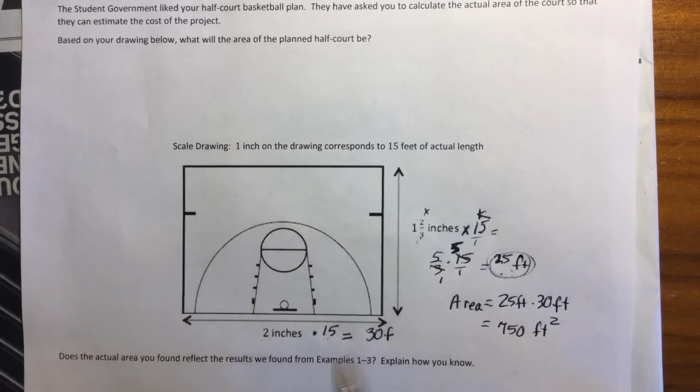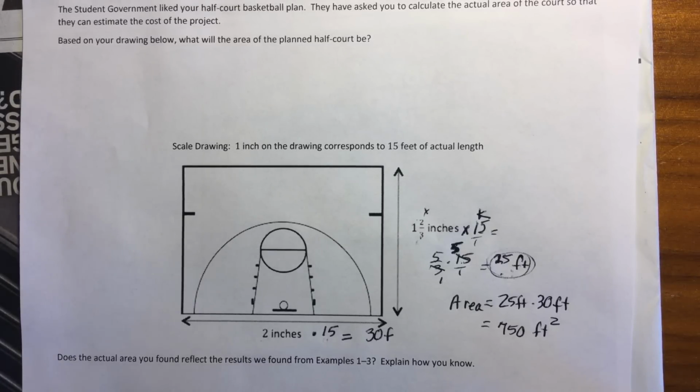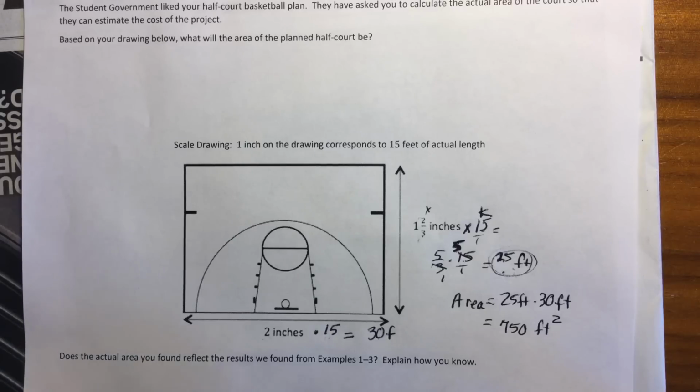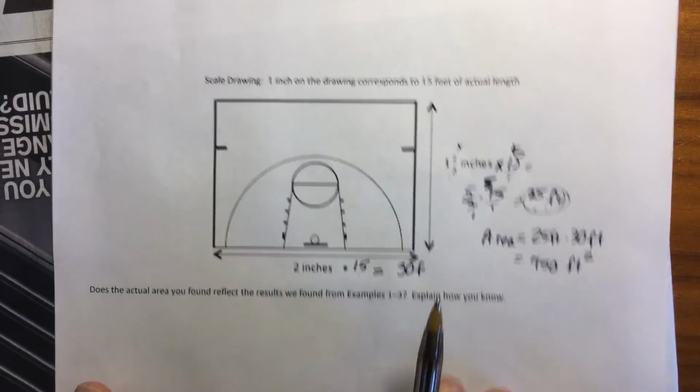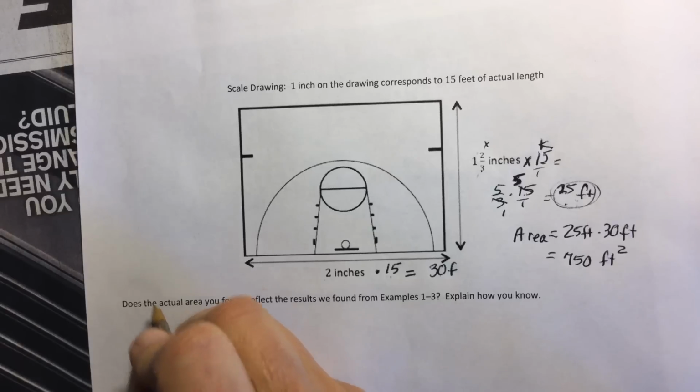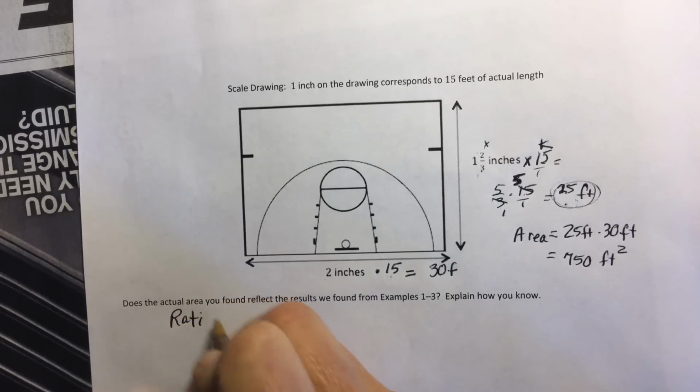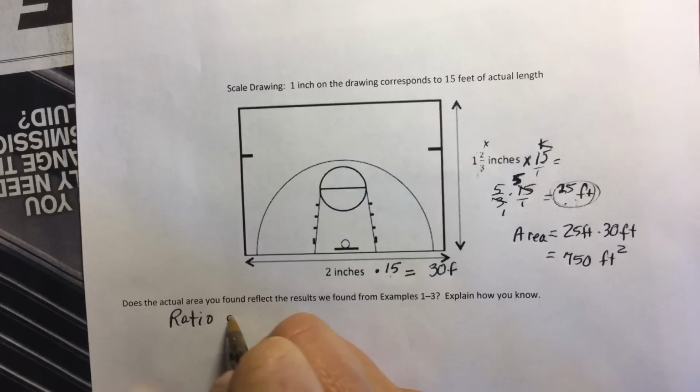Okay, but to save a step so that we don't have to do all those conversions, what we could do is just find the ratio of the areas. That's what we just figured out up in the first 3 examples.